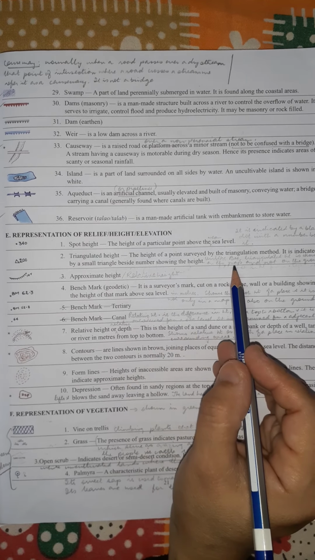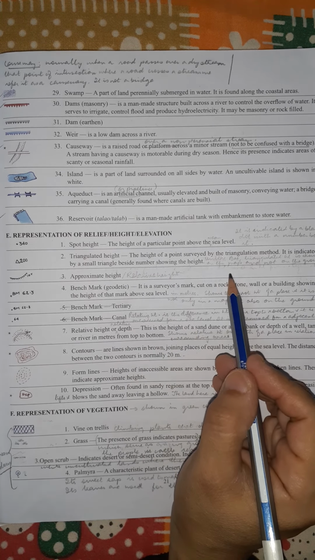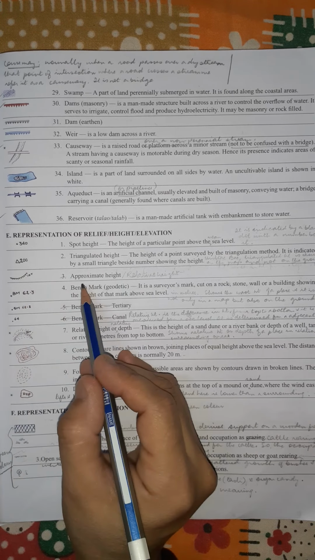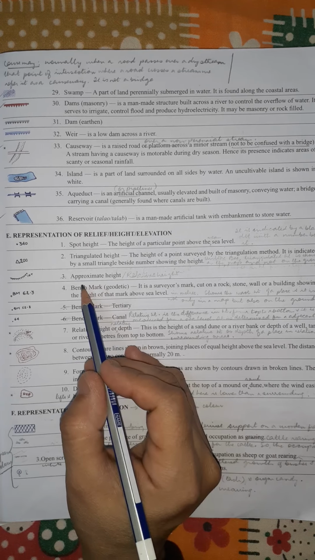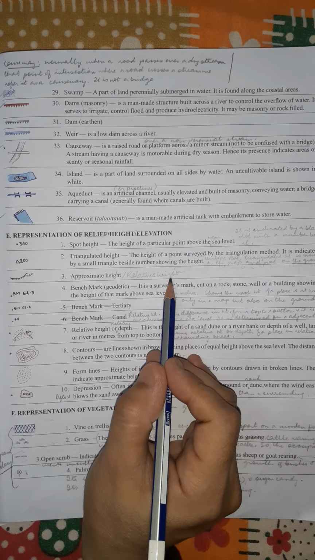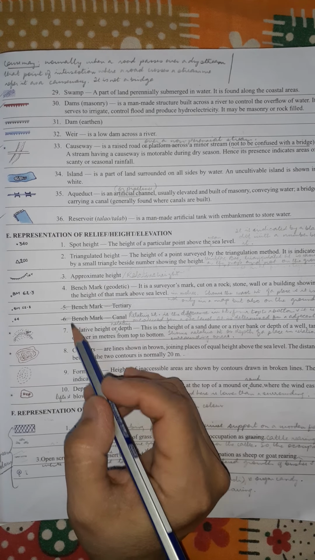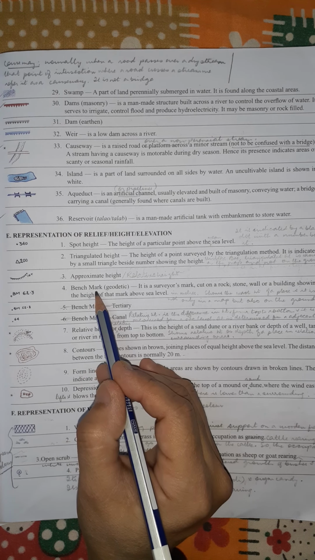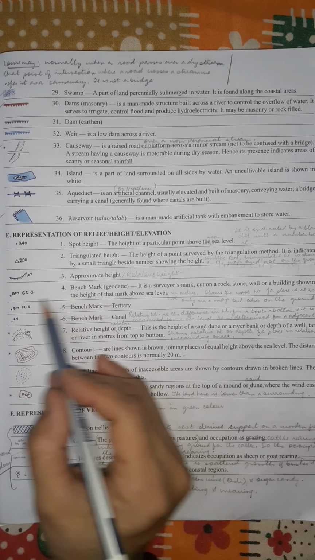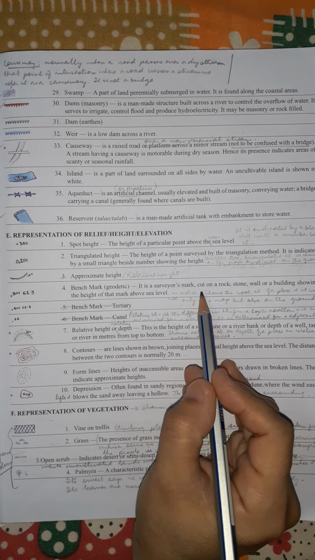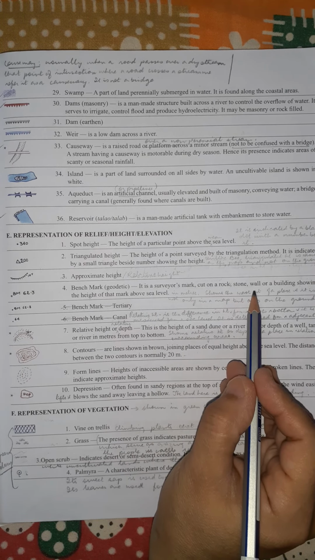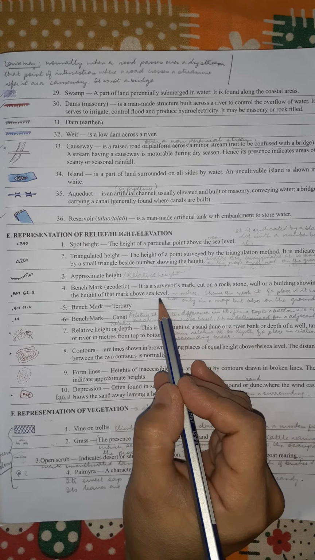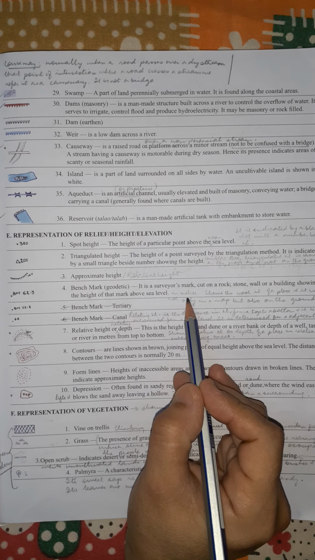Unlike a benchmark, triangulated height is shown only on the map and not on the ground. Third is approximate height, that is relative height, which we'll be doing in number 7. We go to benchmark, the third way of representing height. It is a surveyor's mark cut on a rock, stone, wall, or a building, showing the height of that mark above sea level in meters.